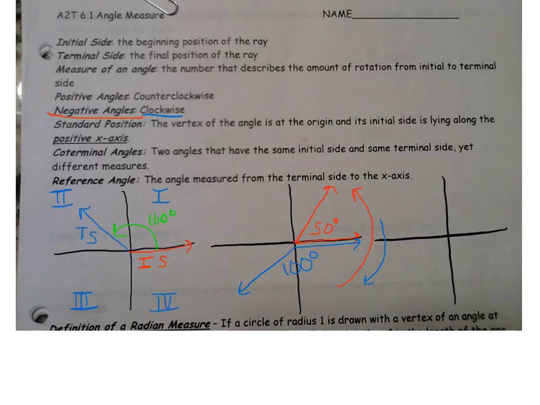Alright, the next word, standard position. The vertex of an angle is at the origin, and its initial side is along the positive x-axis. So all the angles I've drawn here are in what we call standard position, with the initial side on the positive x-axis. The next word over here, coterminal: 2 angles that have the same initial side and the same terminal side, yet different measures.